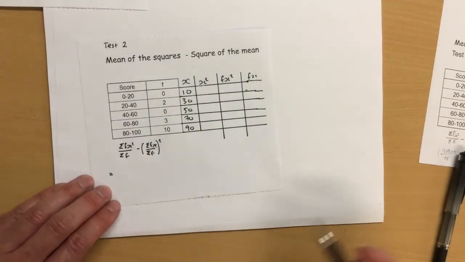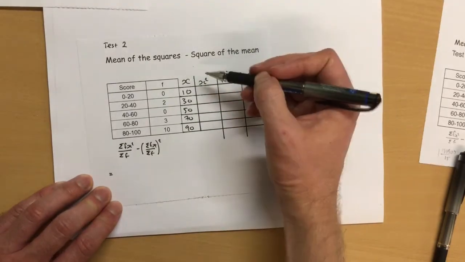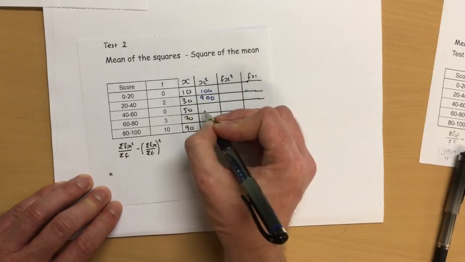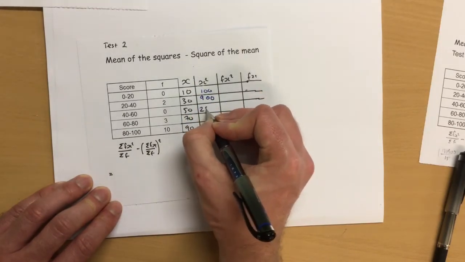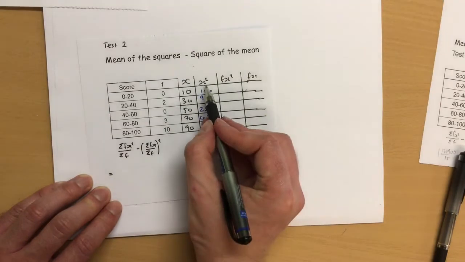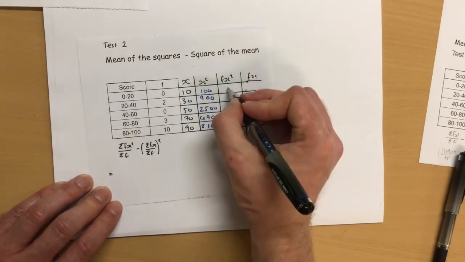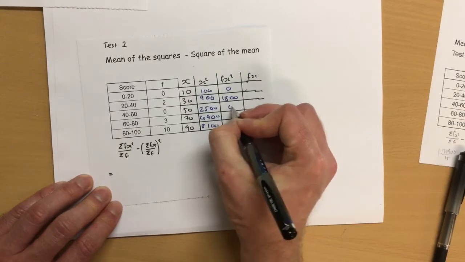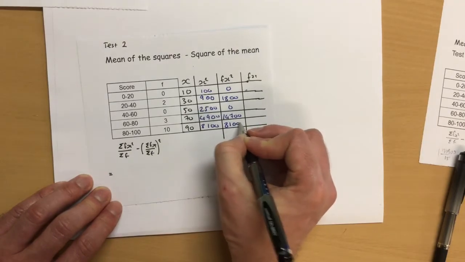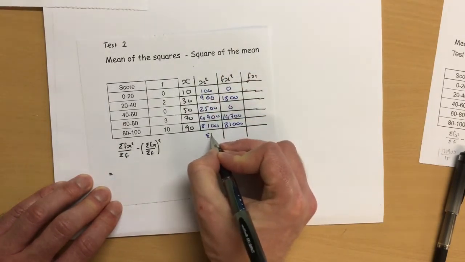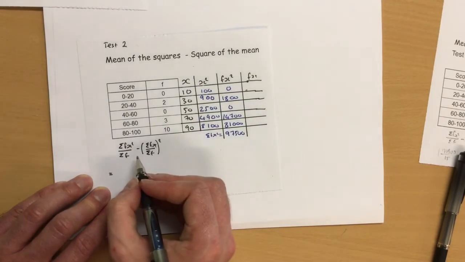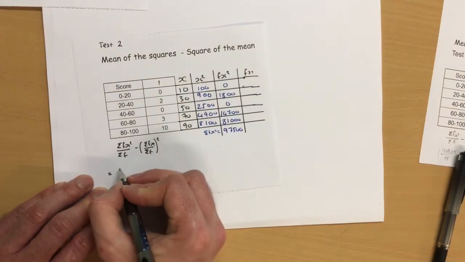Okay, so you should have done a table. You should have found the midpoints. You then should have squared the midpoints, give 100, 900, 2,500, 4,900, 8,100. You then should have multiplied our square numbers by the frequency, which is 0, 800, 0, 1,400, 7,000, 81,000, and summed them up, which comes to 97,500.